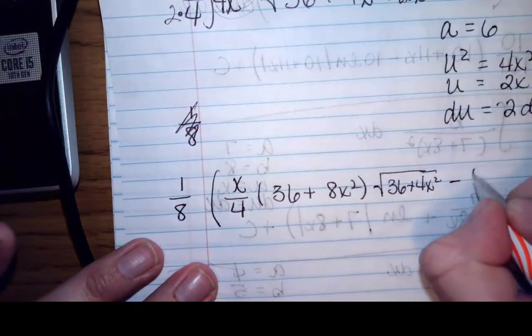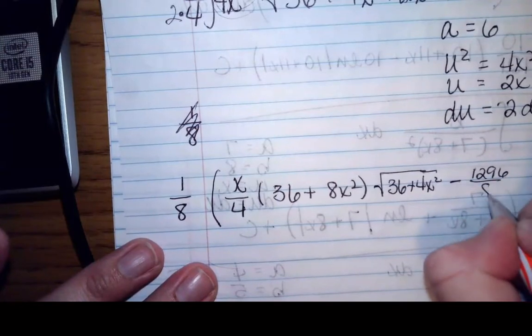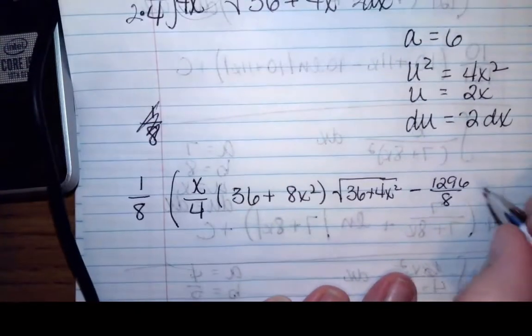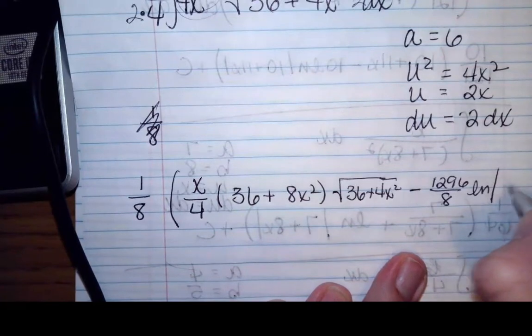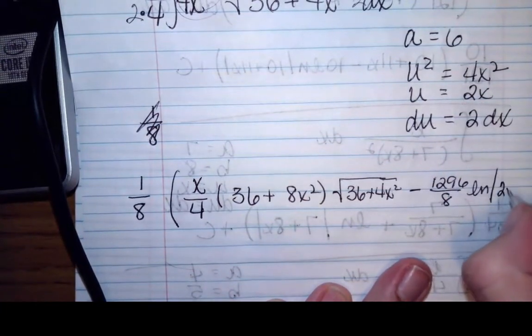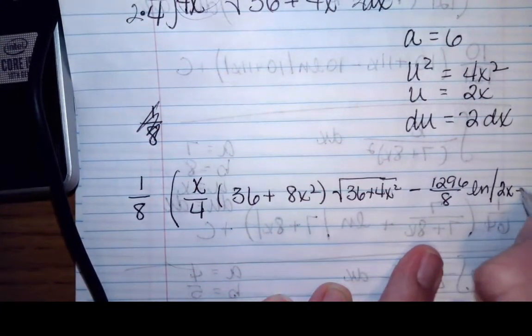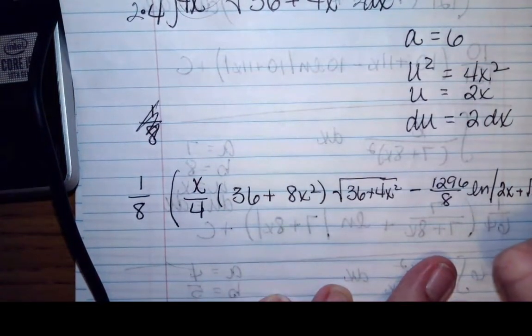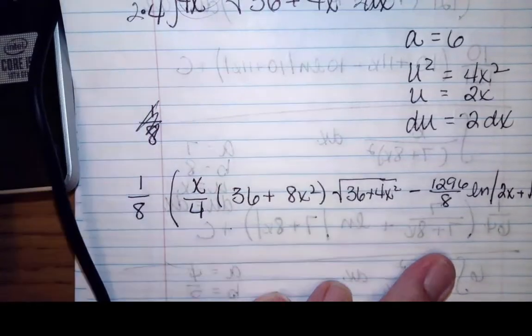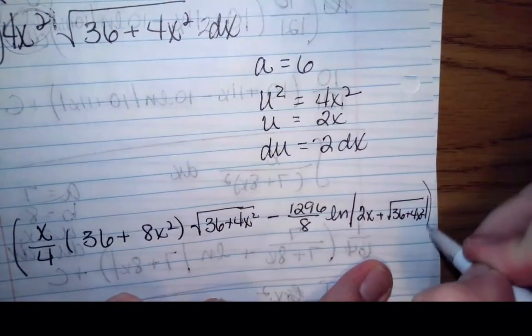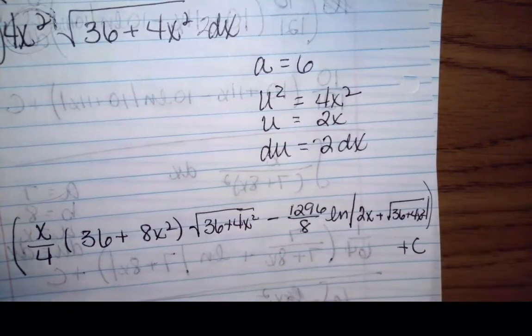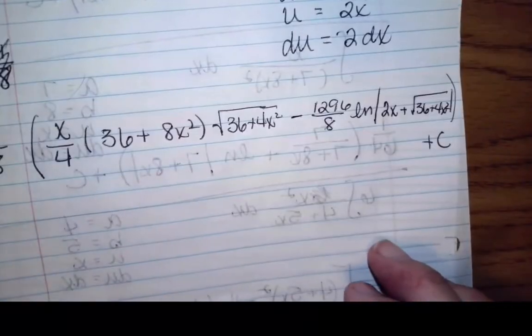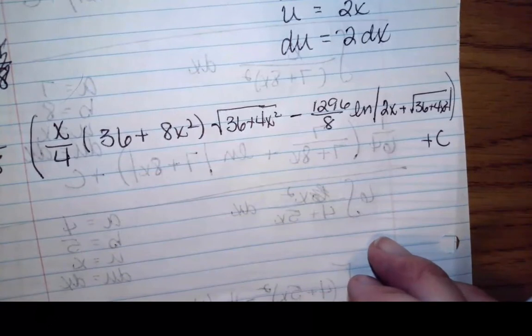I'm at 1296 over 8, and then times the natural log of u, which is 2x, plus the square root of 36 plus 4x squared. And then plus big C. So that closes, and then I have a plus big C. Okay? So that was number 5.